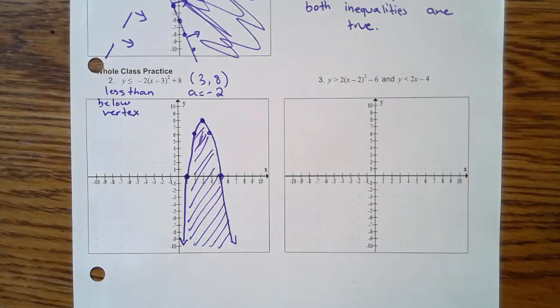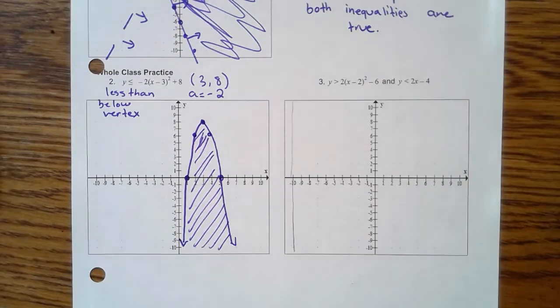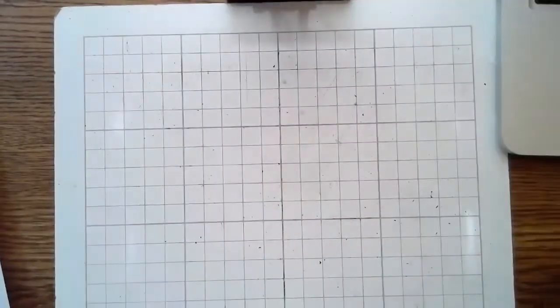Okay, let's try number 3. Okay, everyone, to make this easier, I'm just going to use my whiteboard. I'm going to use my whiteboard for the rest of these just because I really want you to be able to see these graphs and I don't want them to be confusing. And I tried using the paper, but I didn't love it. So let's do number 3 on my whiteboard. So let's have a setup.